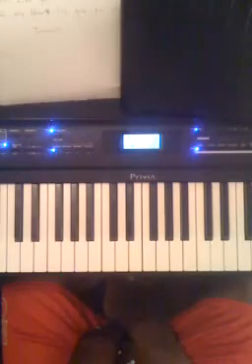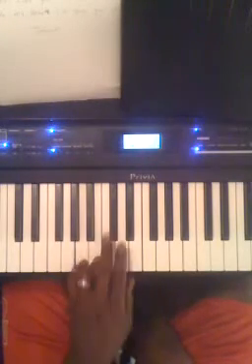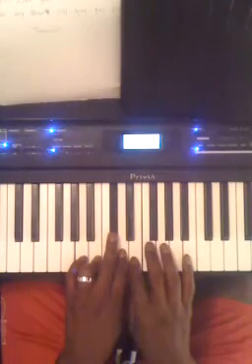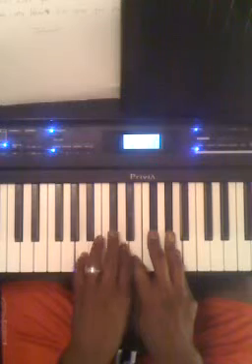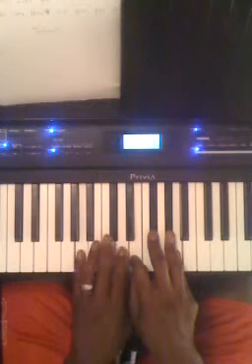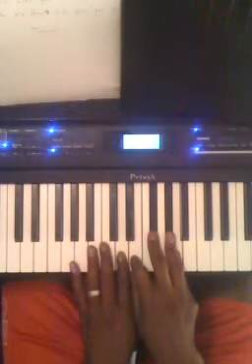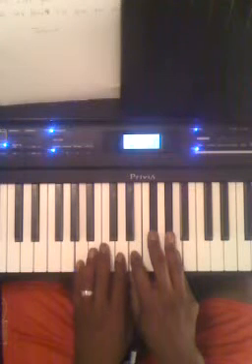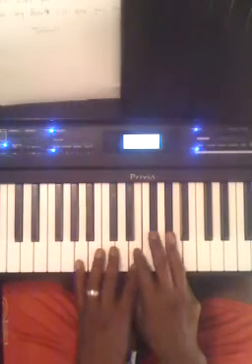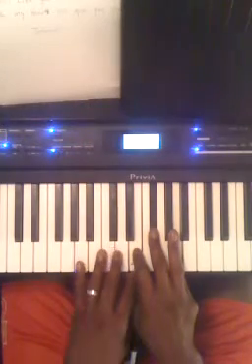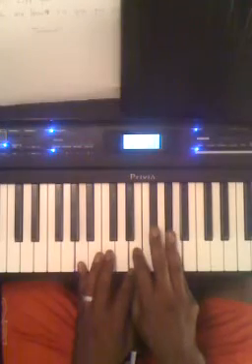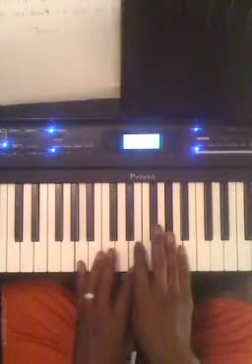Okay, let's do a couple more scales. Let's do the A scale. Pluck out our tetrachord. A to B is the second. A to C sharp is the third. A to D is the fourth. A to E is the fifth. A to F sharp is the sixth. A to G sharp is the seventh.